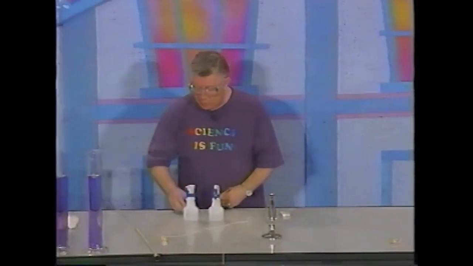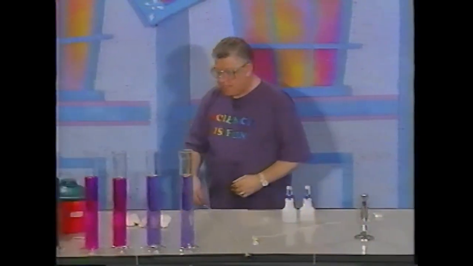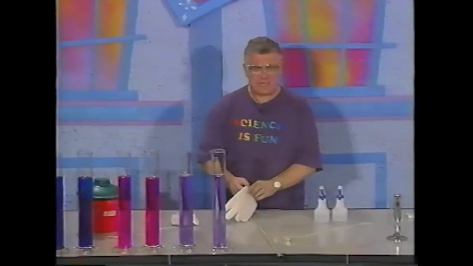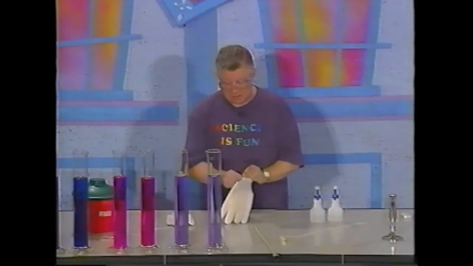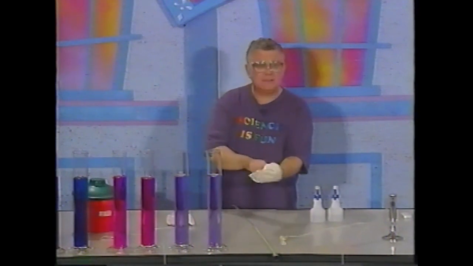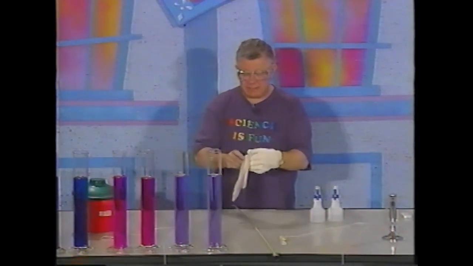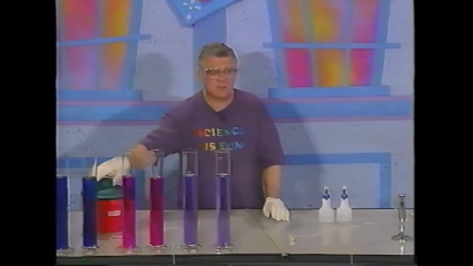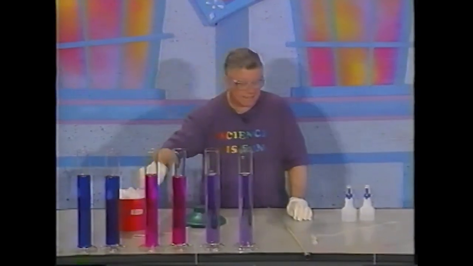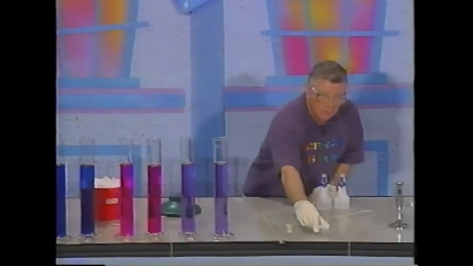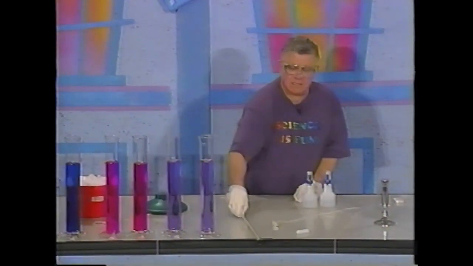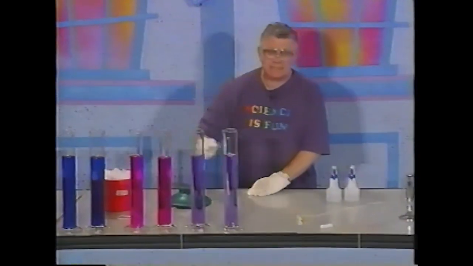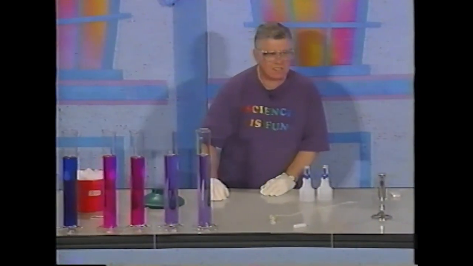All right, so what I'm going to do next is a series of experiments with a different substance. Not a gas, but this substance is a solid. And before I touch this solid, I'm going to put my gloves on because this solid is very cold. It's called dry ice. Oh, you know about dry ice, huh? Here is a chunk of dry ice, and its temperature is minus 78 degrees Celsius.